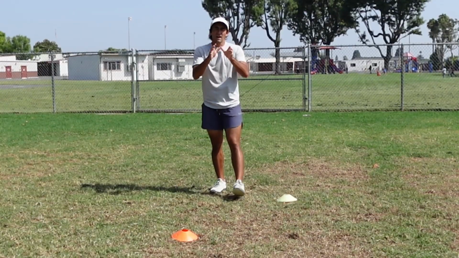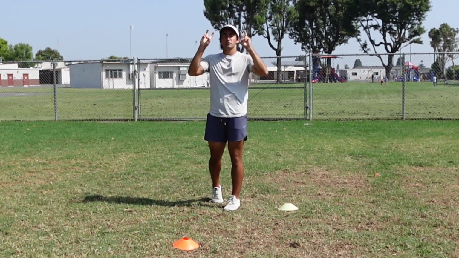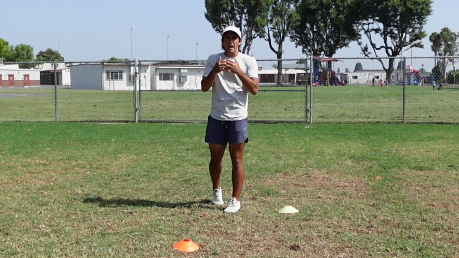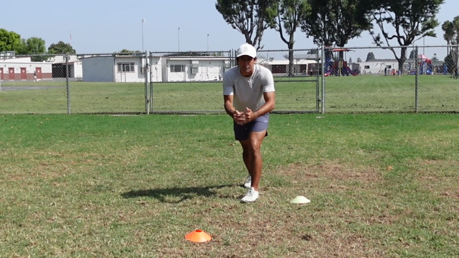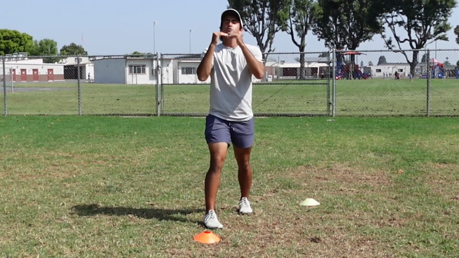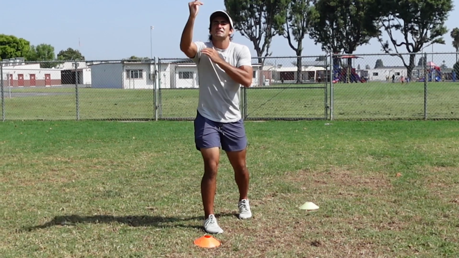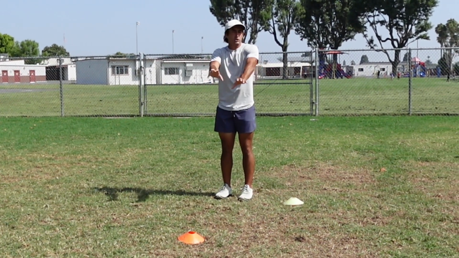Now, the next term that I want to go over, and I briefly mentioned it in that last clip, is something called catch man. So there's three types of man coverages. You got press man, where the DB is right in front of your face. Then you have catch man, where the DB is like 2 to 3 yards away. And then you have off man, where the DB is about 6, 7, 8 yards away. So those are the three differences. Catch man is around that 2 to 3 yard mark.